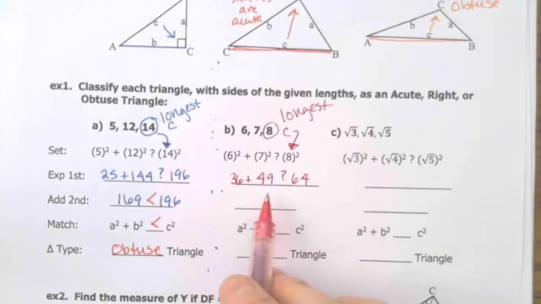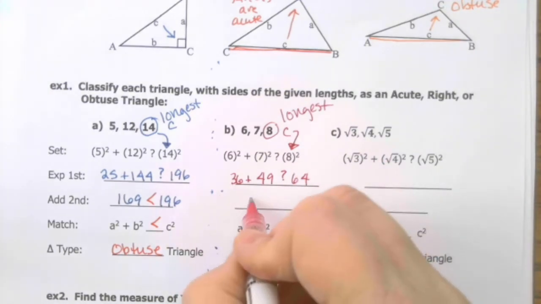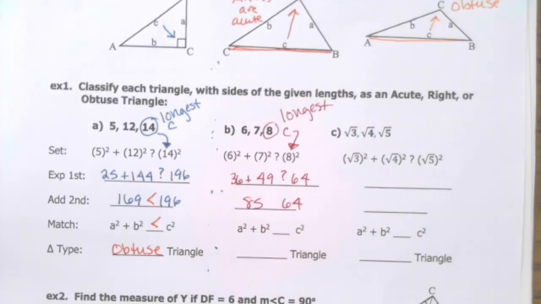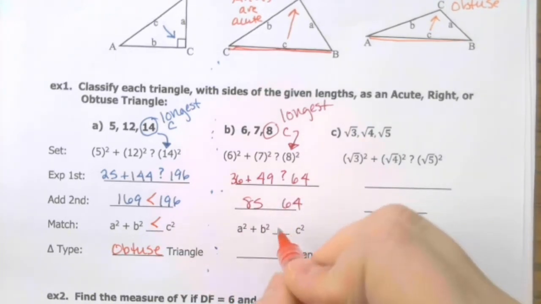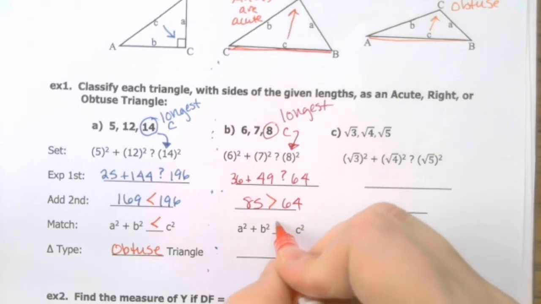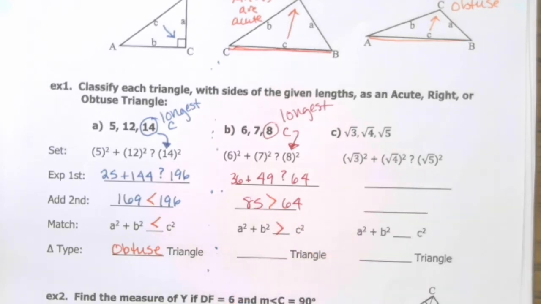Now add these together. 36 plus 49 is 85. Now we compare it to the 64. 85 is greater than 64, which means our C value, our longest side, is very small. The C squared is very small. That means that it is opposite an acute angle, so it is an acute triangle.